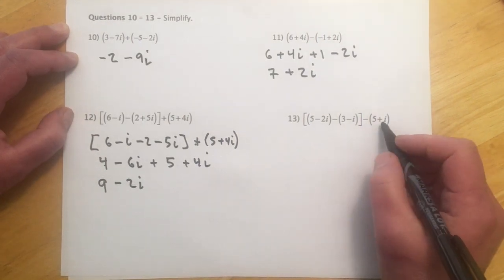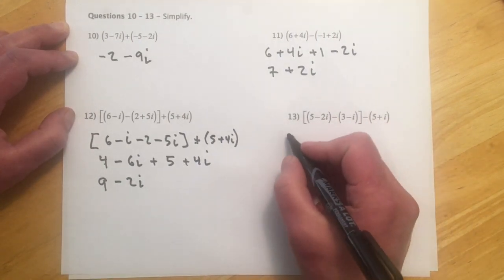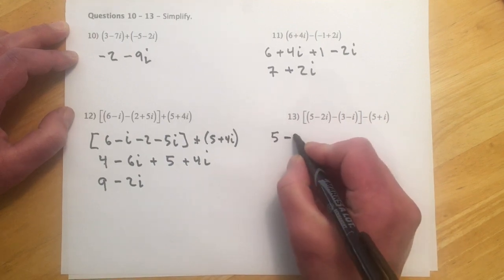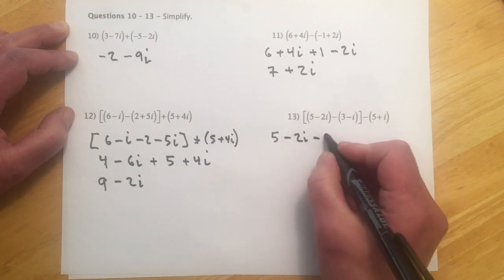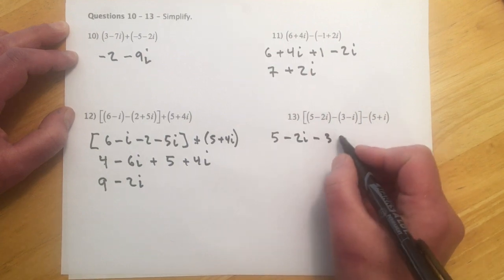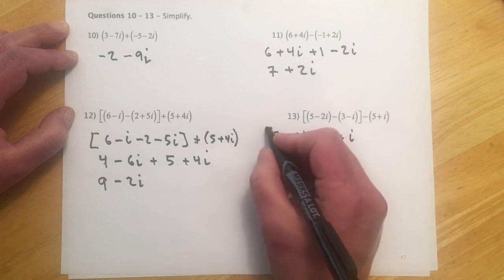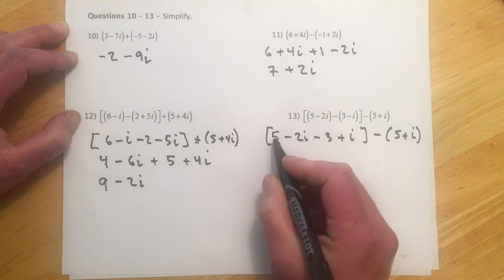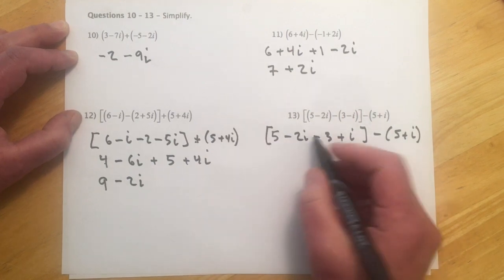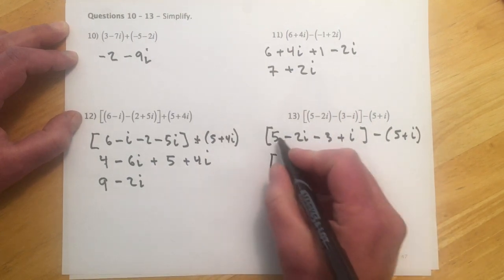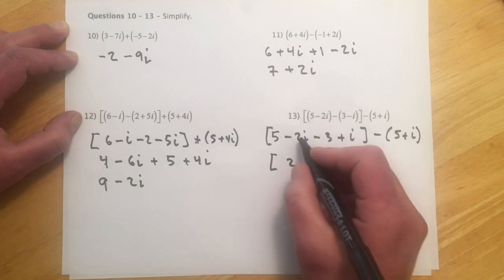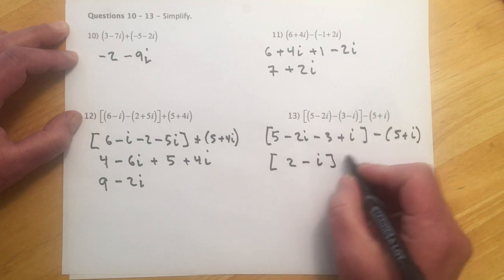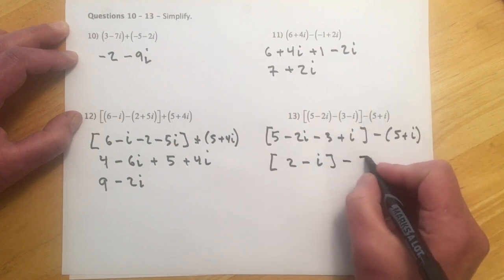And then this one, pretty similar. So this would be 5 minus 2i minus 3, and then minus and minus make plus i right there. Just leave that for the moment. And putting these together, 5 minus 3 is 2. And then negative 2i plus i would make minus i. And I'll go ahead and just bring that down for a second.